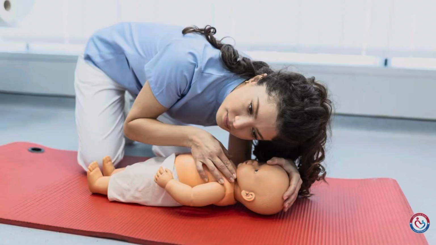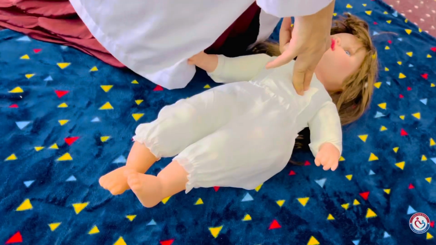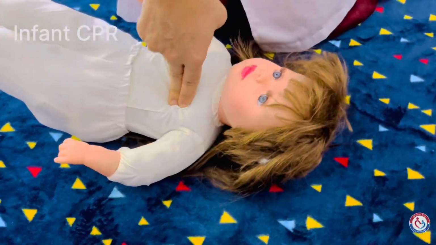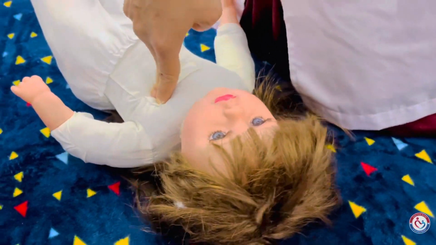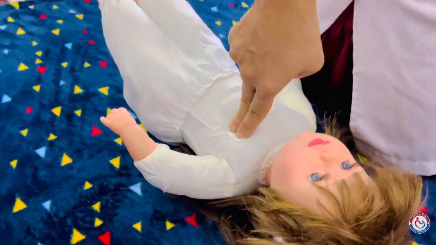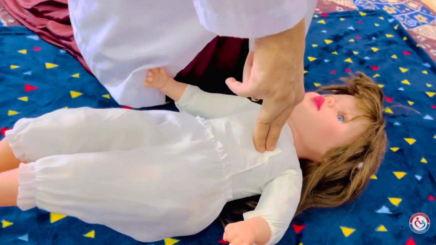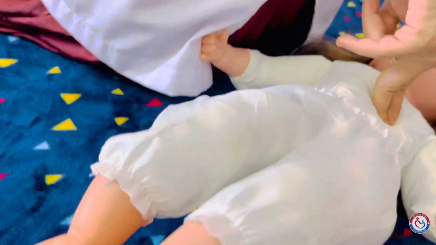In infant CPR, you can use either a thumb or 2 fingers. For this also, keep the baby on a flat surface. You can kneel down on the opposite side. Take an imaginary line between the nipples and place the hand below this imaginary line. If only one rescuer is available, they can give 30 compressions to 2 breaths. If there are 2 rescuers, we can use 15 compressions to 2 breaths. Press down 1 to 1.5 inches. They can use either a mask or the mouth-to-mouth technique for breaths.